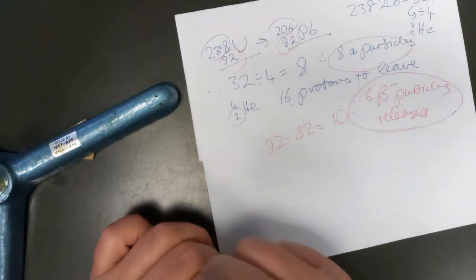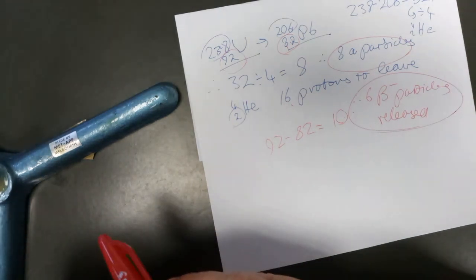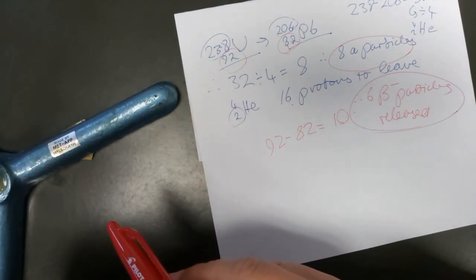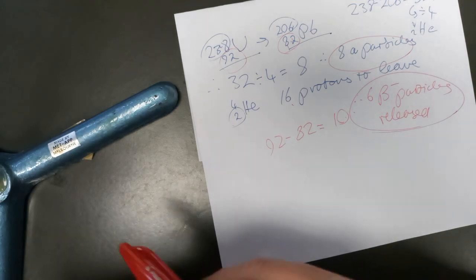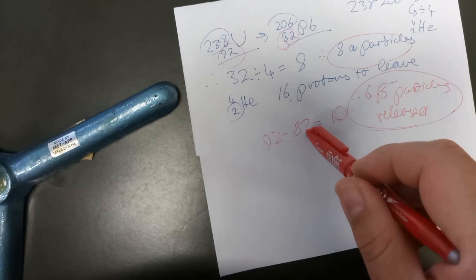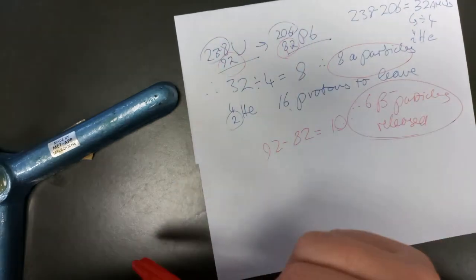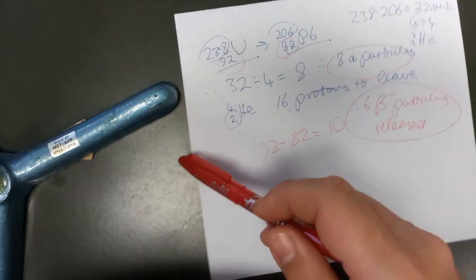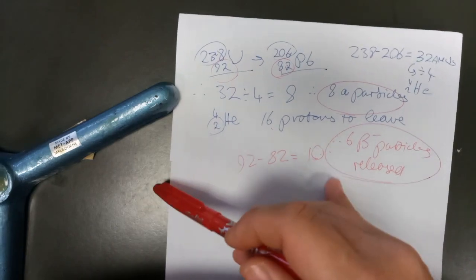And now you say, how many gamma particles are released? Well, no one actually knows, because you have to measure, I guess, the amount of gamma particles. You can't look at the atomic number or the atomic mass and determine the energy states of nuclei. So hooray, there's the answers.